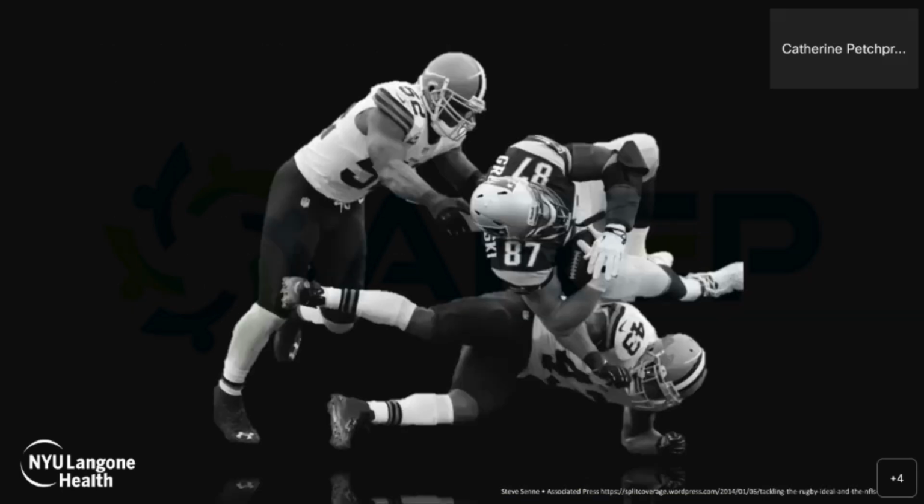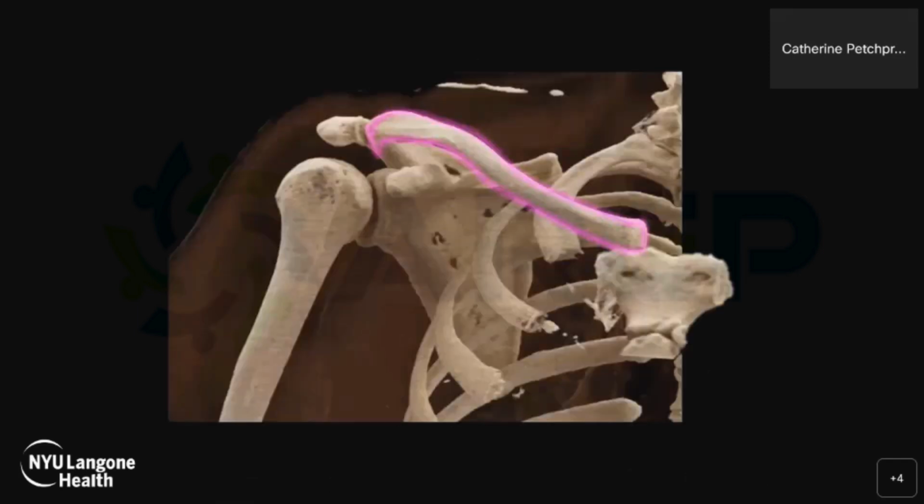Lastly, let's talk about the acromioclavicular joint. The clavicle connects the upper arm to the axial skeleton. The clavicle connects to the axial skeleton through its attachment to the sternum via the sternoclavicular joint and to the shoulder via the acromioclavicular joint.